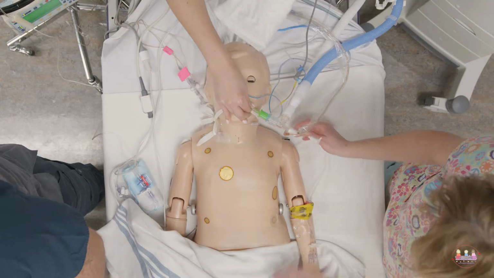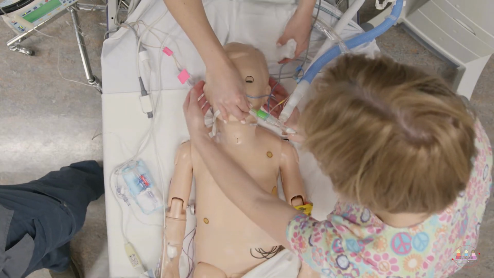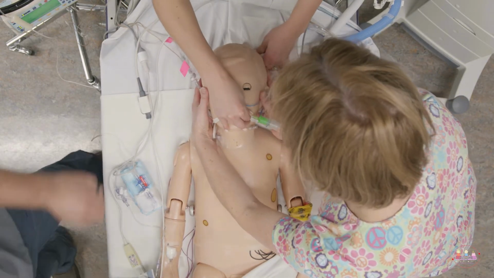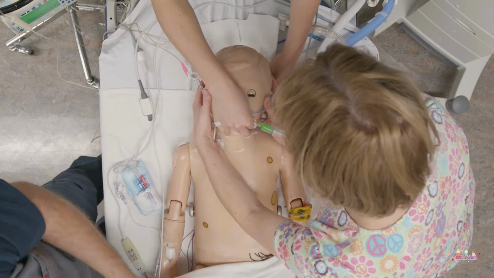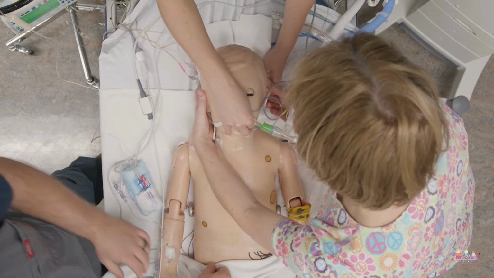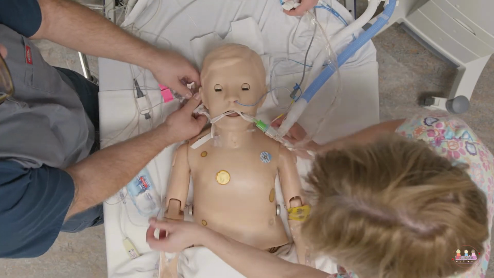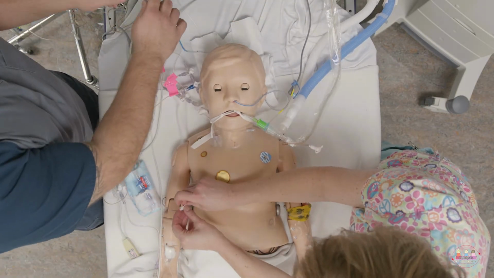A pressure-relieving cushion is placed under the head. Any monitors or devices that were disconnected are reconnected.